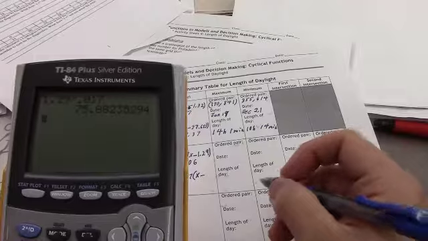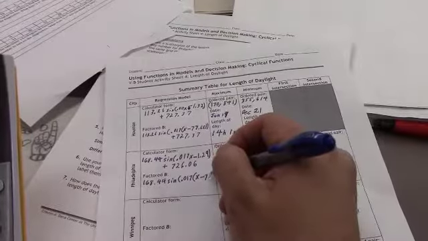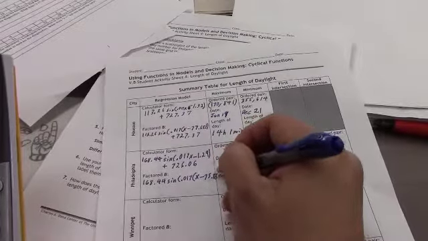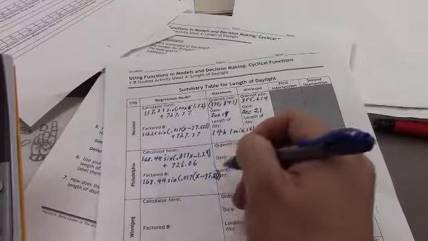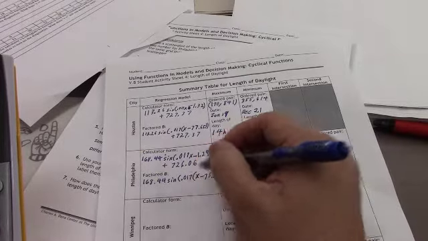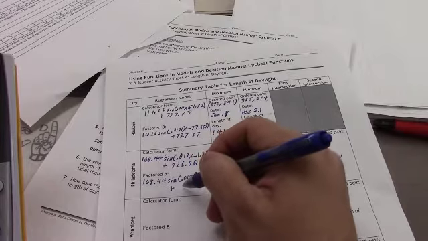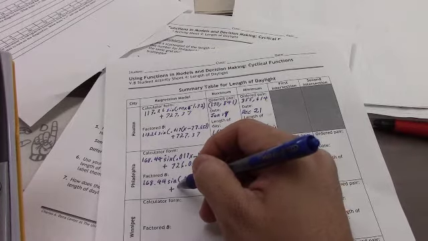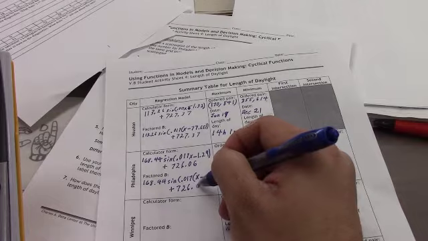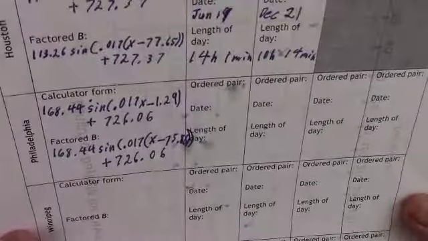So 75.88. Close that, close double parentheses. I'm getting into my lines, but that happens. Plus 726.06. So there's my factored B form.